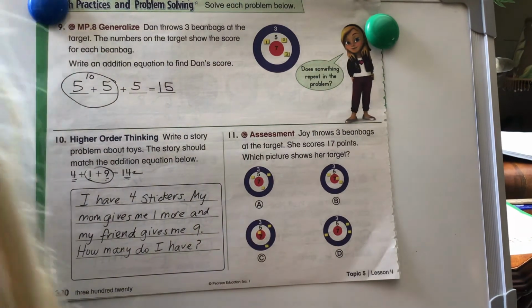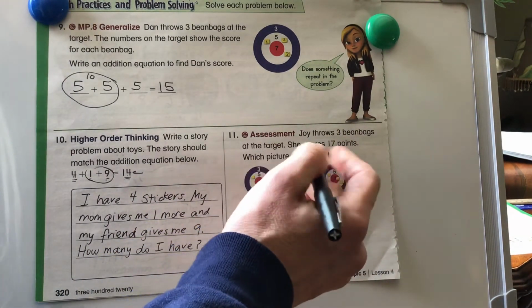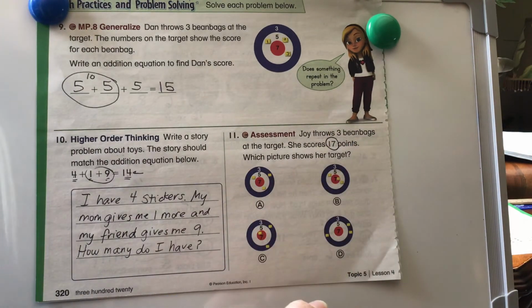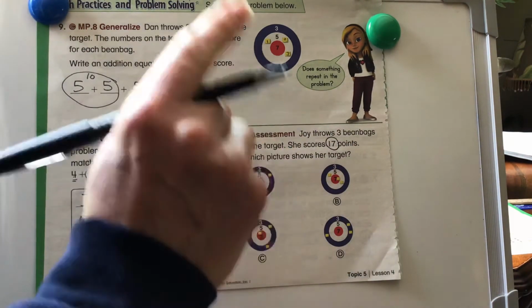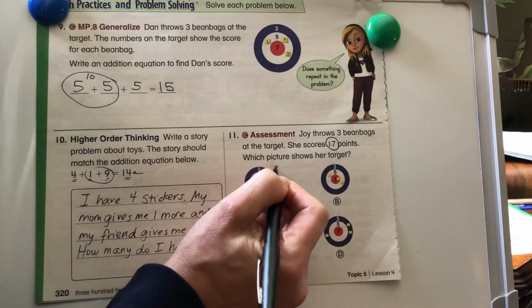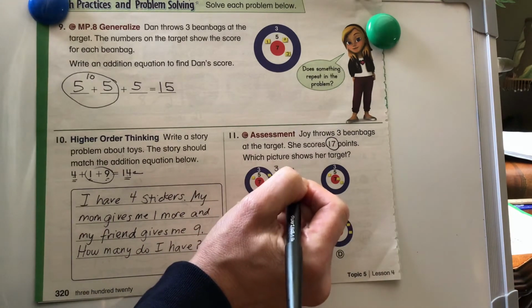Okay, let's take a look at our assessment. Joy throws 3 beanbags at the target. She scores 17 points. Which picture shows her target? So we have to figure out which one of these equals 17 points. So let's see. She's got 1 on the 3 here and 2 on the 5. 3 plus 5 plus 5.